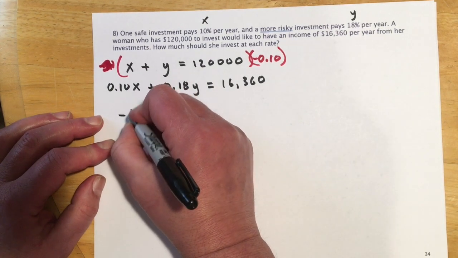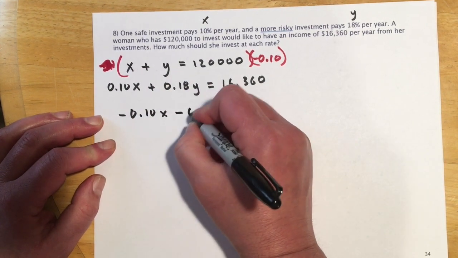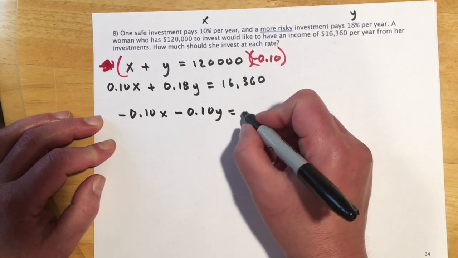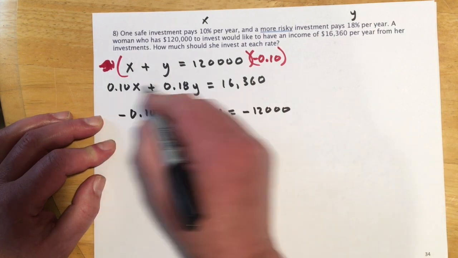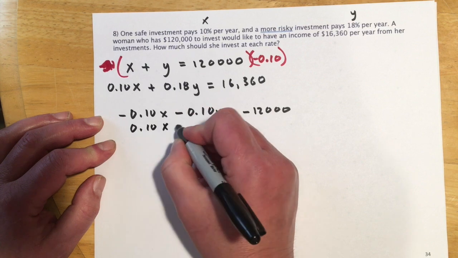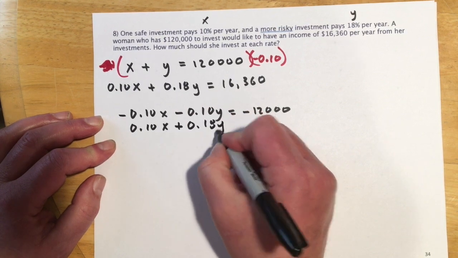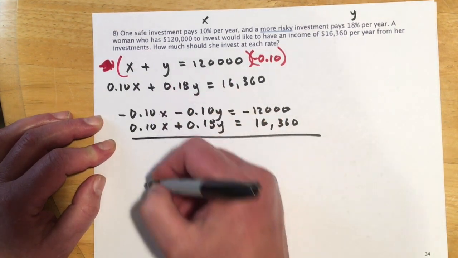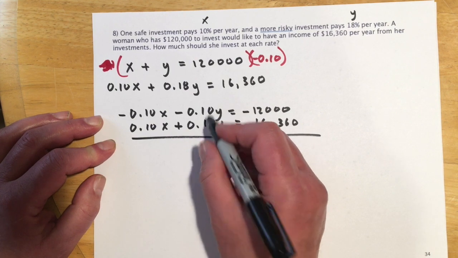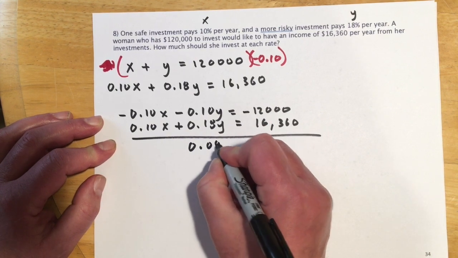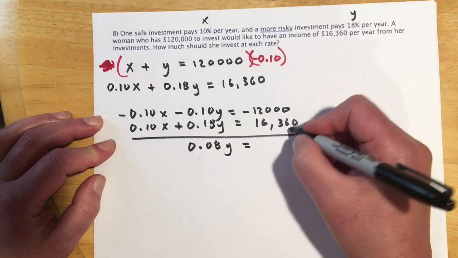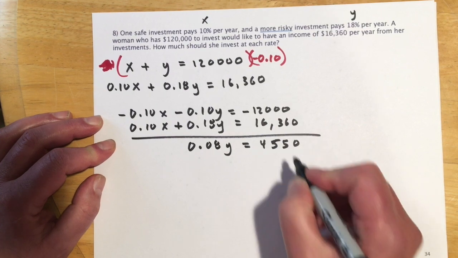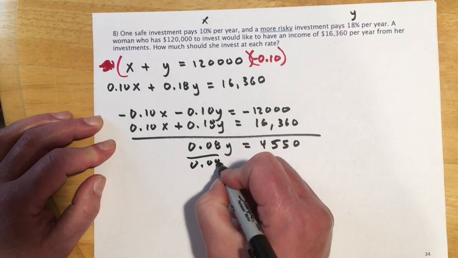So that'll be negative 0.10x, and then 10% of that negative will be 12,000. And then their second equation, and I'll add those together. This drops out. This becomes 18 minus 10, so that would be 0.08y. And then negative 12 plus the 16 is 4550.